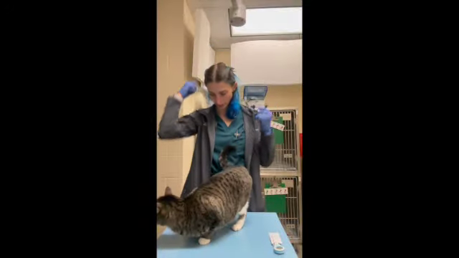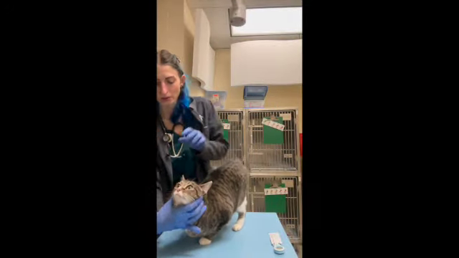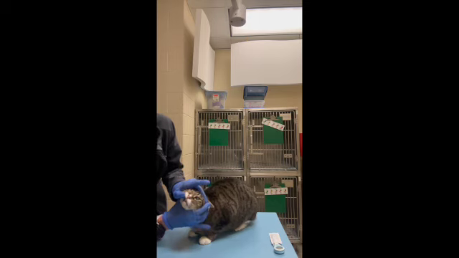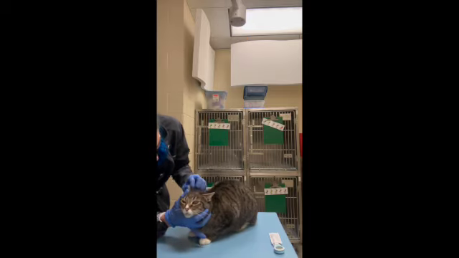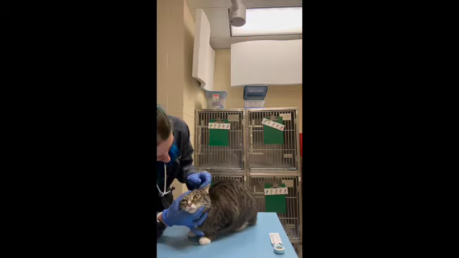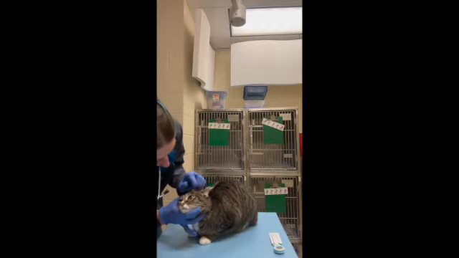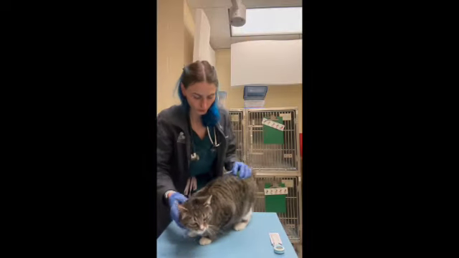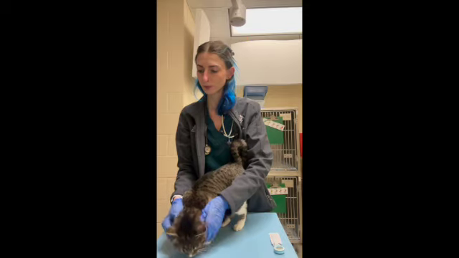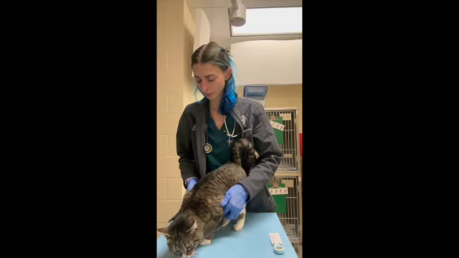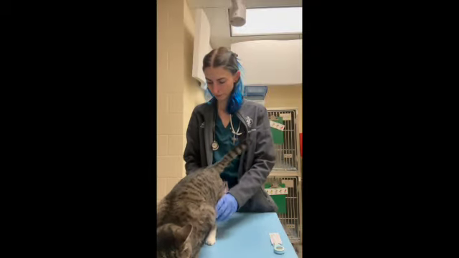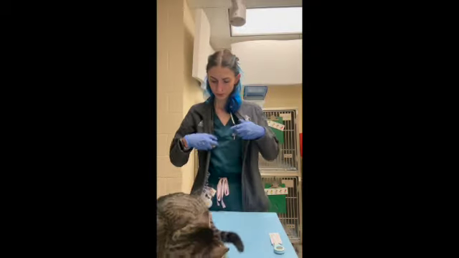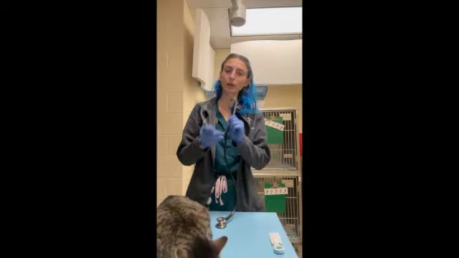So I'm just gonna start by assessing her mucous membranes and her CRT. Good girl. I'm just looking at her eyes and her ears. Good job. Good girl. Feel her lymph nodes. All right, we're gonna auscult the heart.